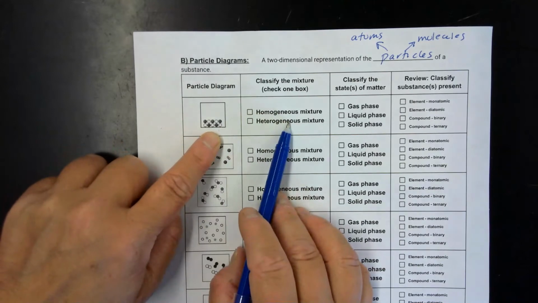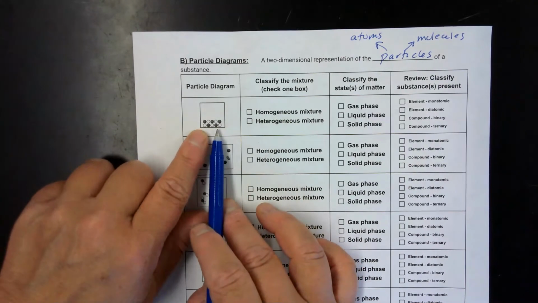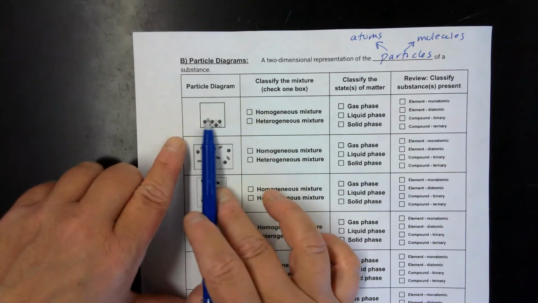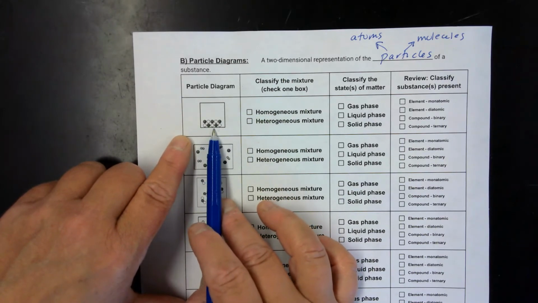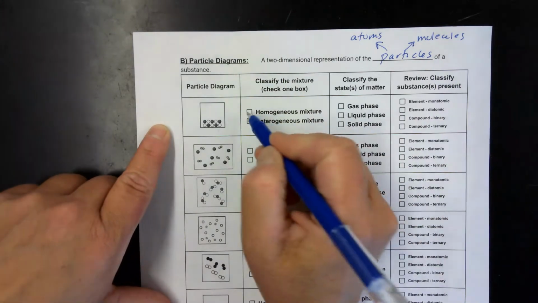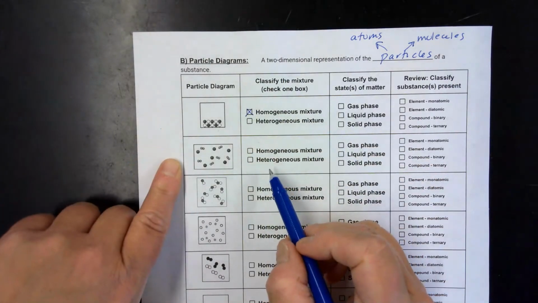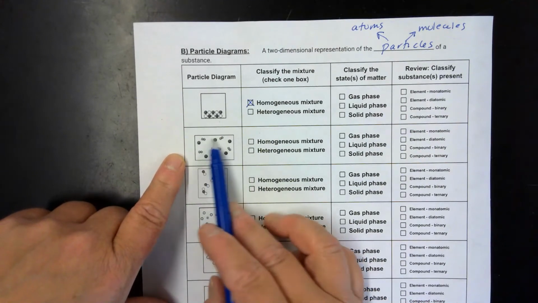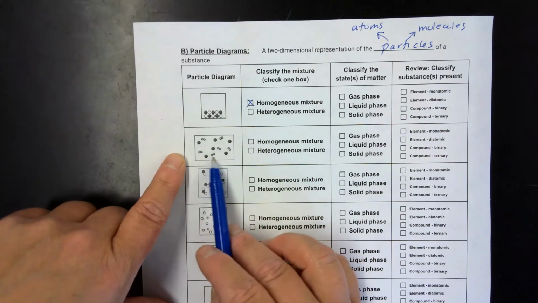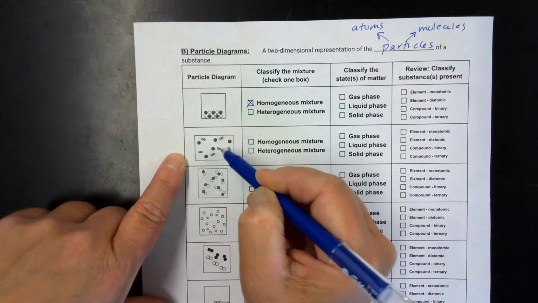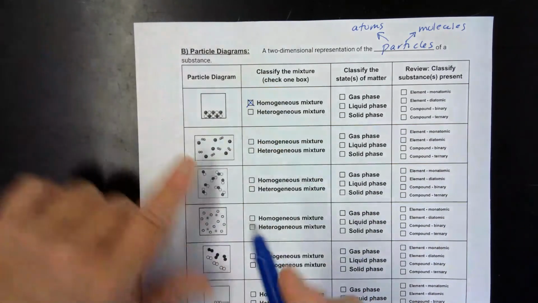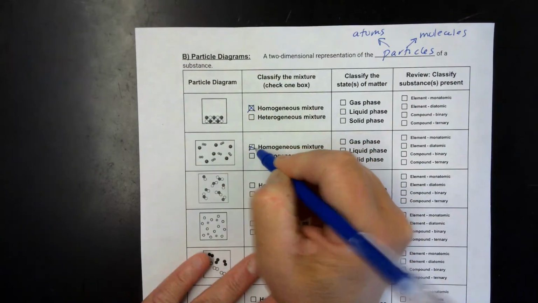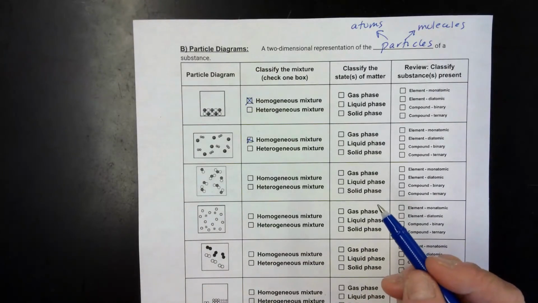So here is a particle diagram. The first thing I'm asking you to do is to check the box as to whether this is a homogeneous mixture or a heterogeneous mixture. Okay, I'm looking at this and I'm seeing that things are fairly evenly mixed. I would classify this as a homogeneous mixture. The second one, all these particles are intermingled. I don't really see one area that's different than the other. I would classify this as homogeneous.